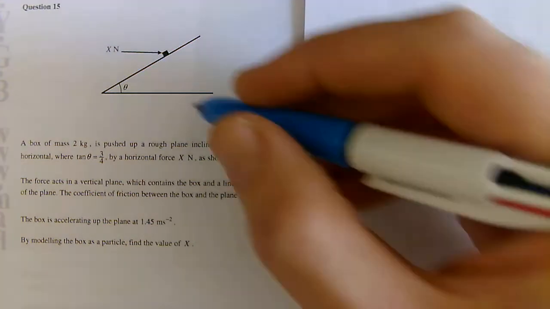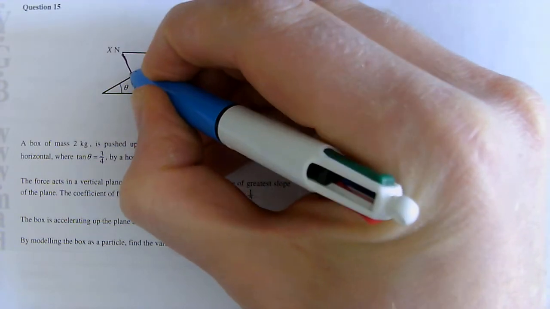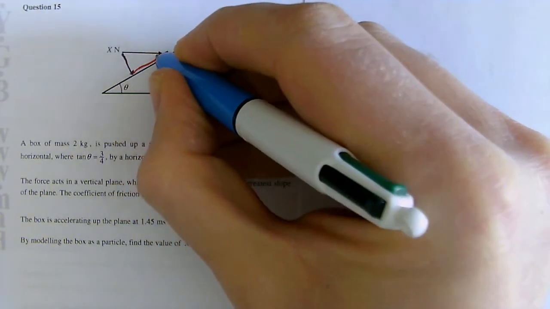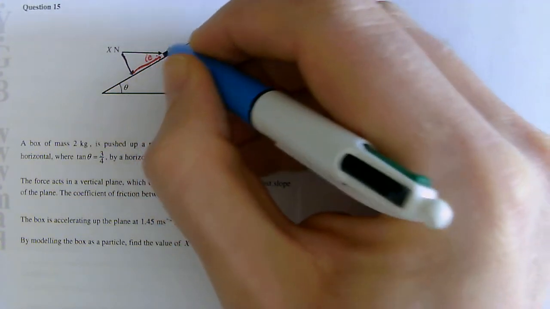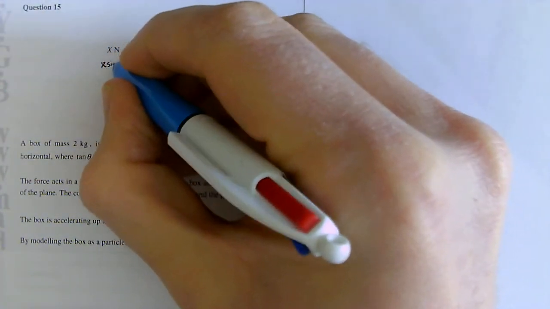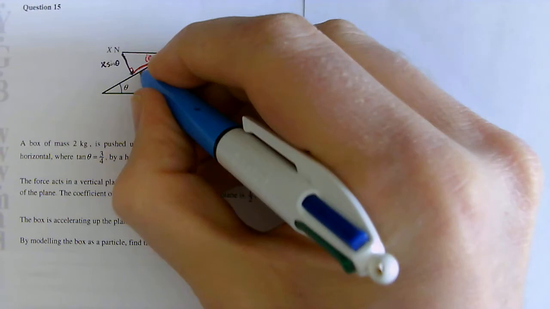Okay, so we're going to go on to question 15, and we're going to start by resolving all of our forces parallel and perpendicular to the plane. So I'm going to start by doing that with the force x newtons. That's going to be pushing down into the plane, and it's also pushing parallel up the plane, with an angle theta. So I've got my right angle there, so this black line going into the plane is going to be x sine theta, and parallel to the plane I'm going to have x cos theta.